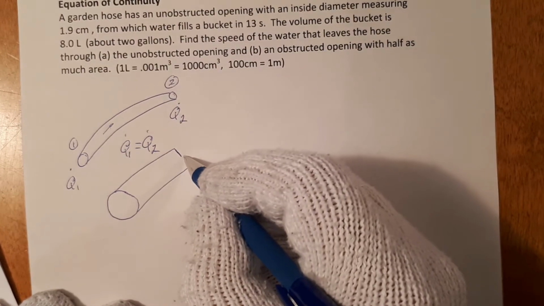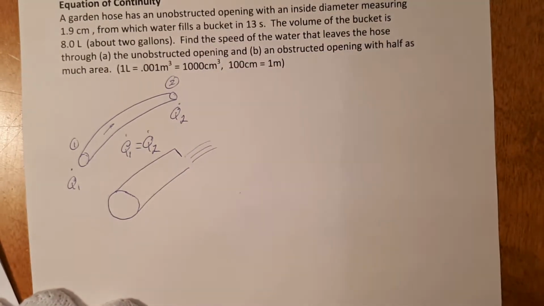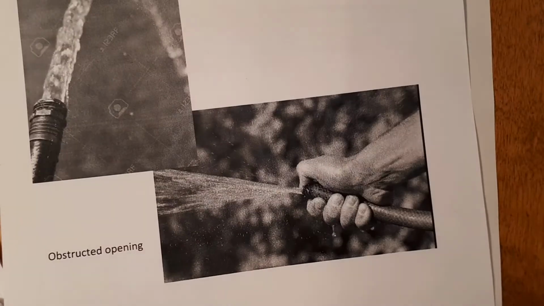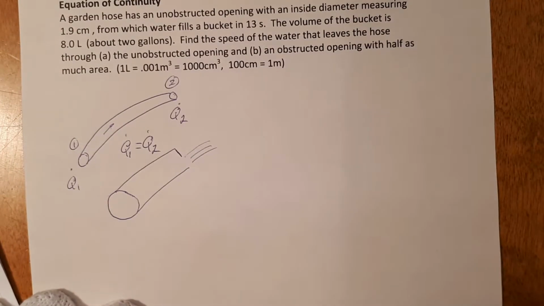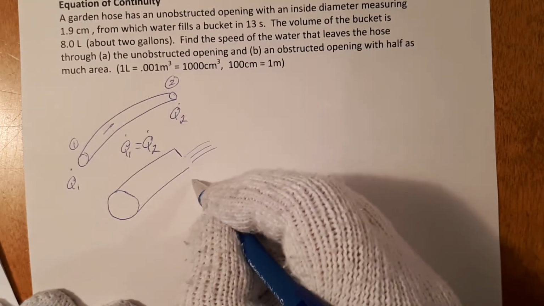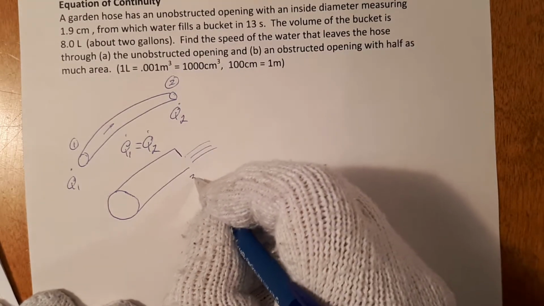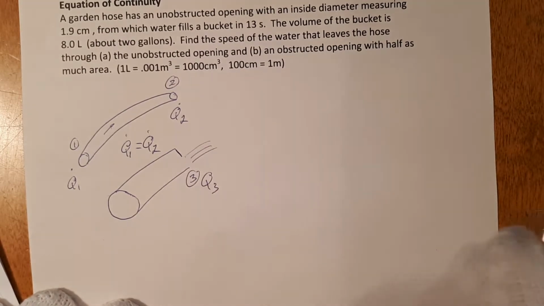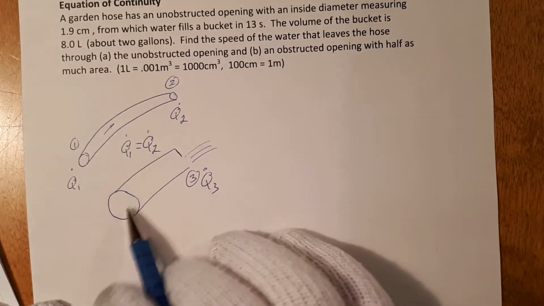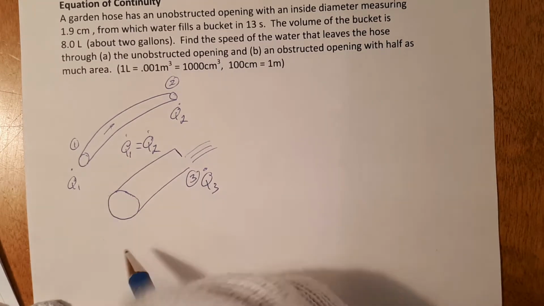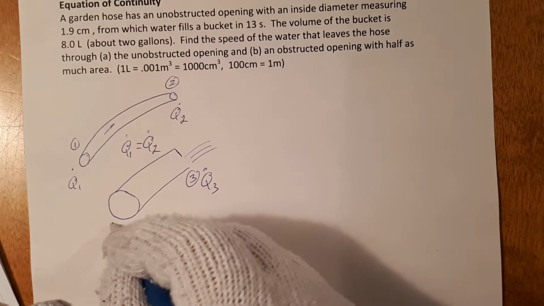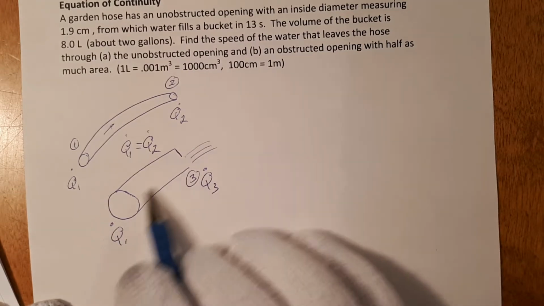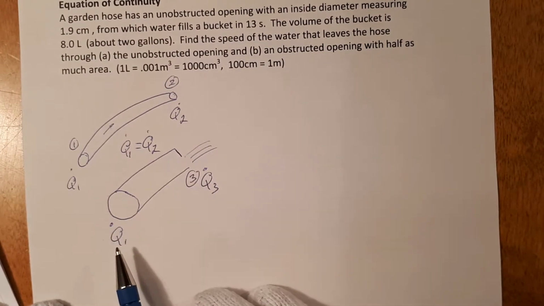And the water is leaving here, much as you can see in this picture. And we'll call this area, or this point, 0.3, and the volume flow rate leaving is going to be Q dot 3. And what is going in is exactly the same as what's coming in here, Q dot 1. Same hose, all we've done is put our thumb in the way.